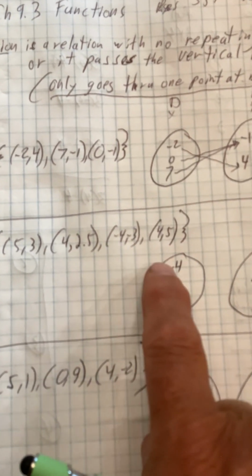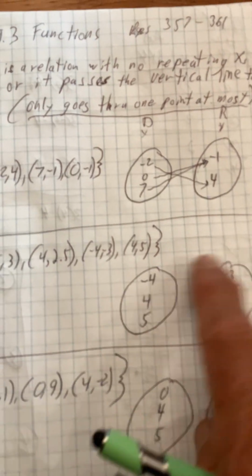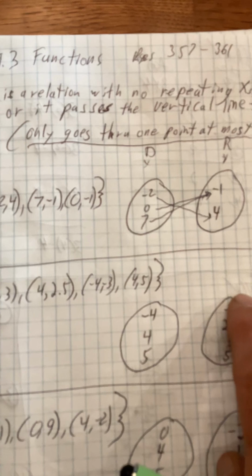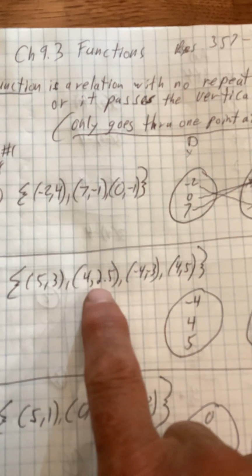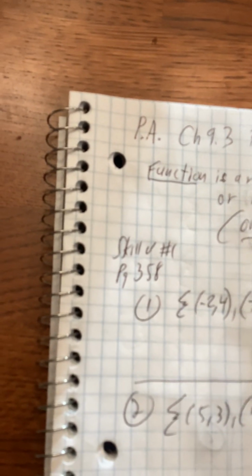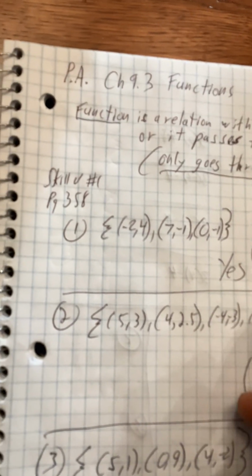You don't have to label domain and range, but the x's are the first one, the y's are the second one. So you can tell it's a function. Oh, or am I supposed to say and determine if it's a function? This one's a yes. This next one's going to be a no because you got 4 and 4.